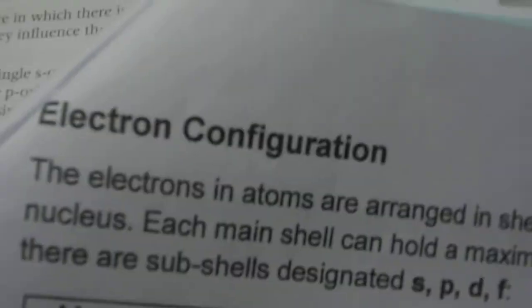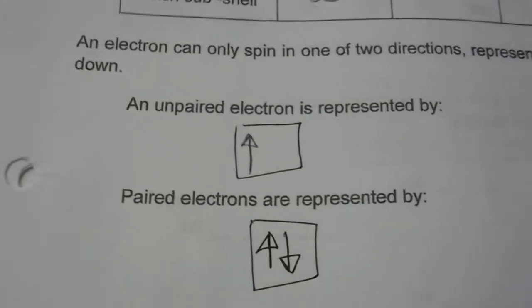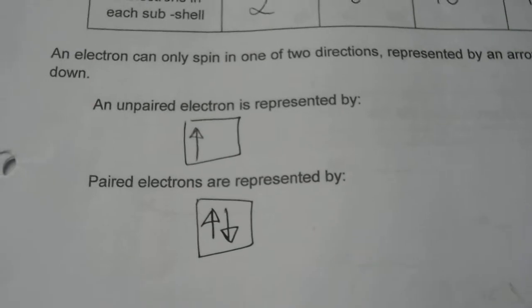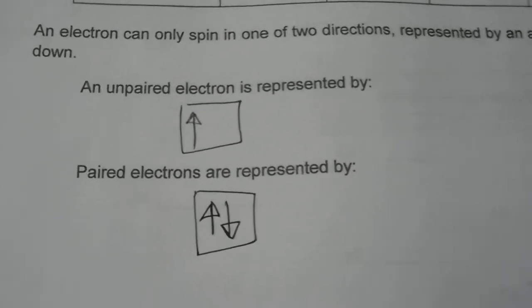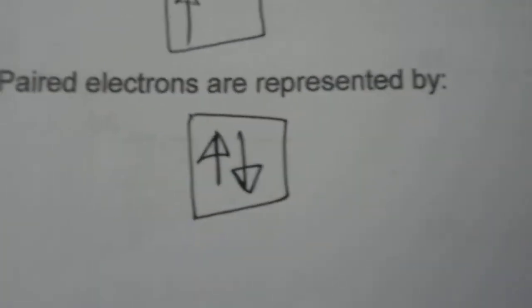In our specification, we don't really need to know about the f orbitals. F orbitals are really complicated, but we don't need to know about them. And in an orbital, we can see that there's something called spin. So an unpaired electron is represented by that, and a paired electron is represented by that.